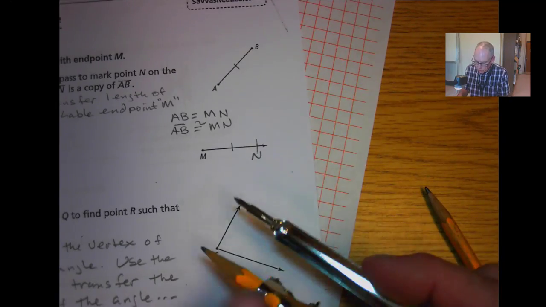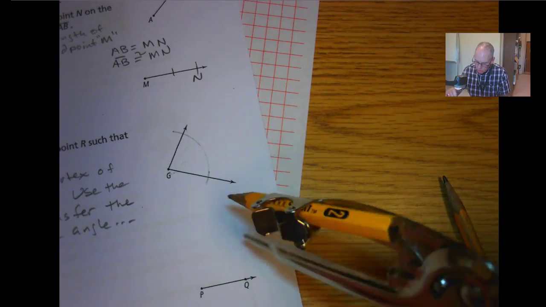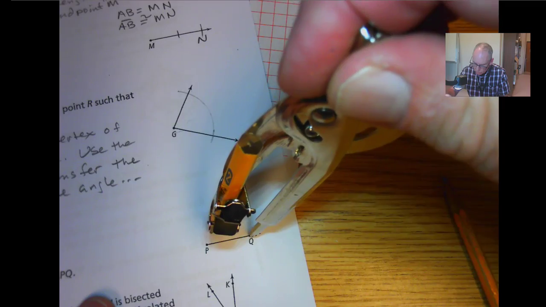So we're going to strike the arc, and then without changing the radius or the distance between the points, we're going to do the same arc down below, and the vertex needs to be at Q. So we strike the arc that way.